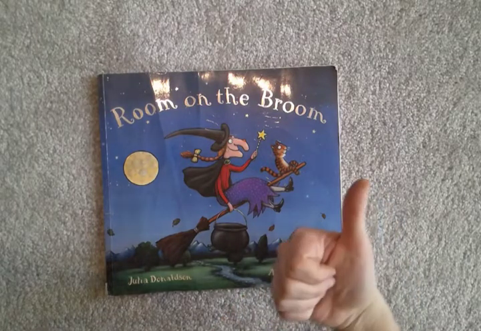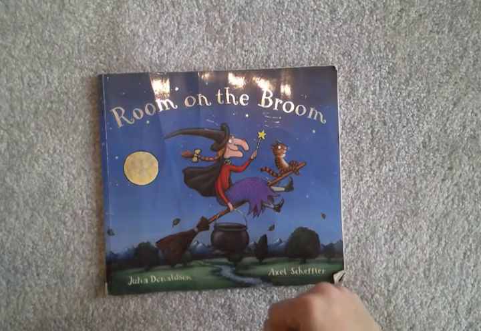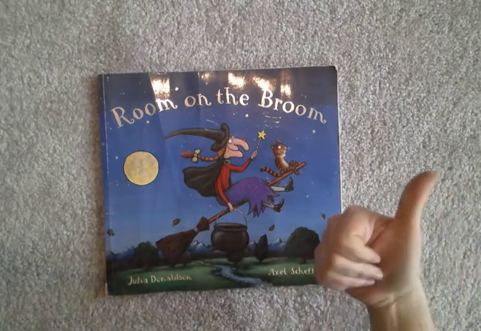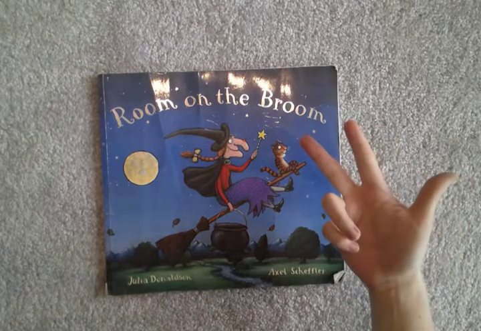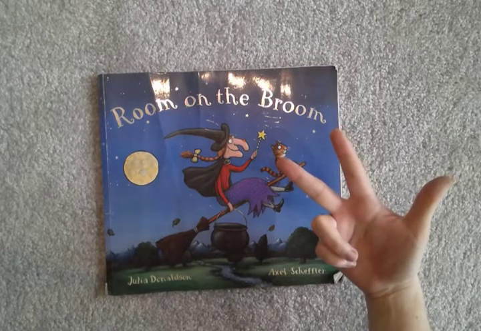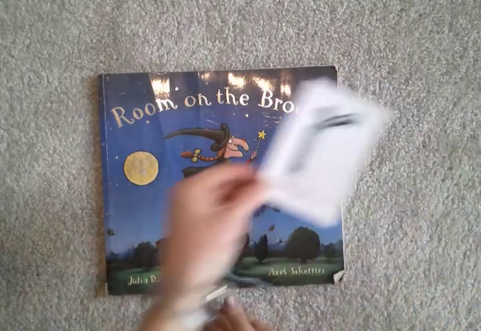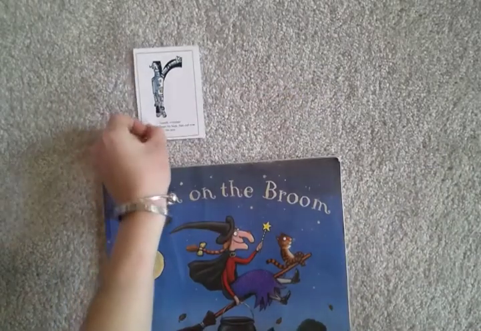Room. U. So using our thread fingers again. My turn. U. How many sounds in the word room? Well done, there are 3. The first sound is U. Room.